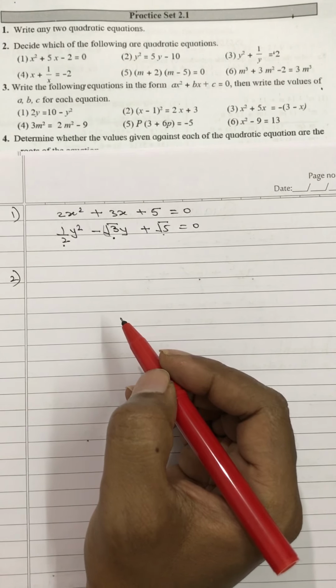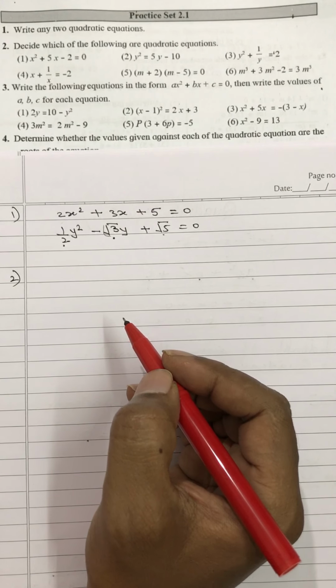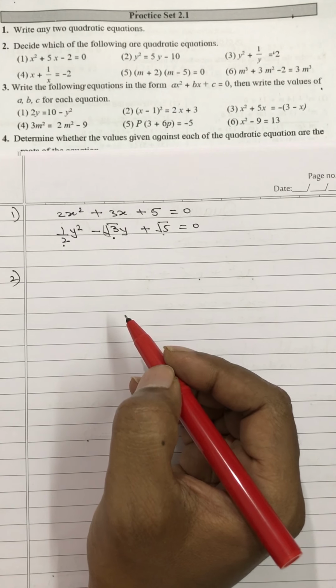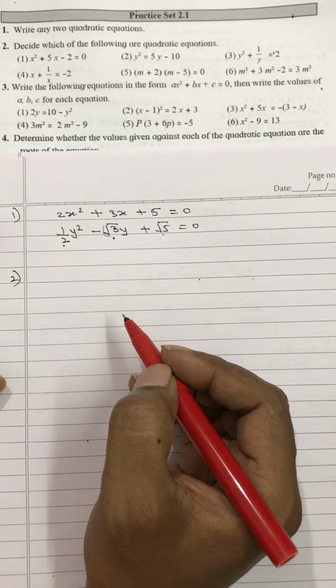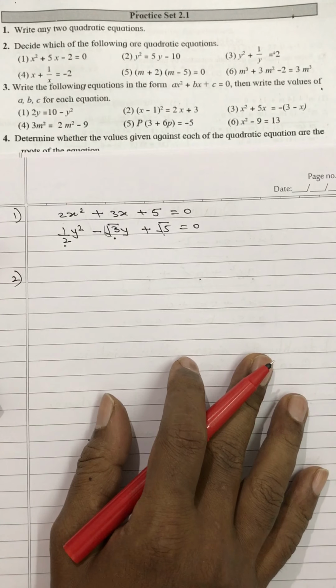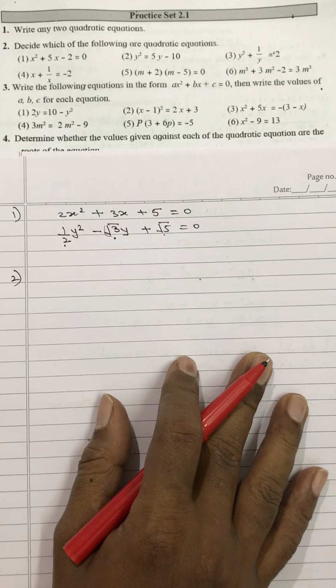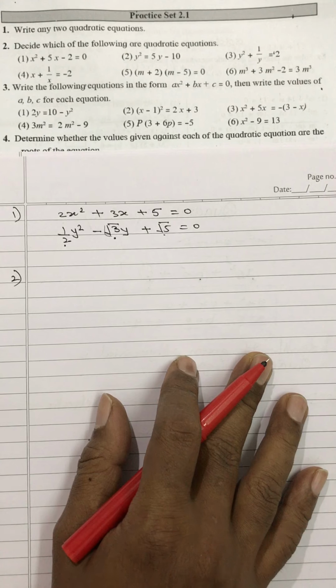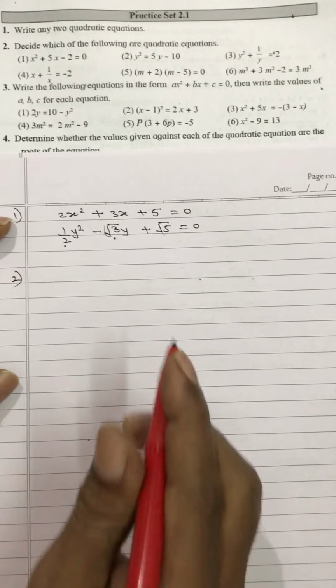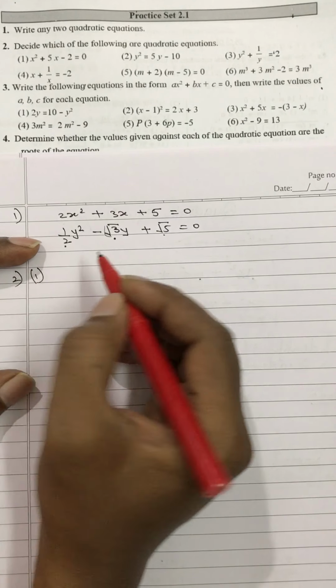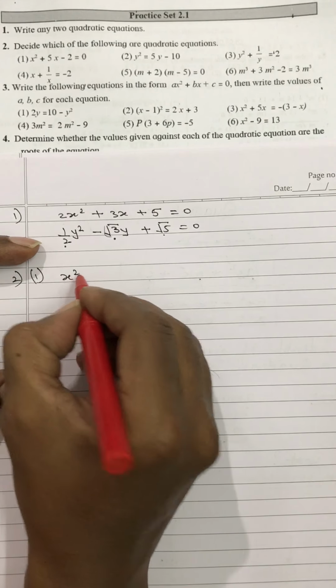The second one: decide whether the following are quadratic equations or not. Now we have to understand whether the given equation is a quadratic equation or not. Here, what we have to do is solve these quadratic equations first. Whenever we are asked to identify whether the given equation is a quadratic equation or not, the first thing you have to do is solve the quadratic equation.